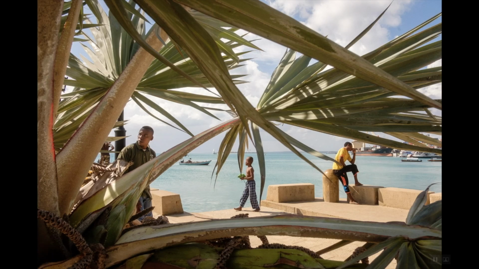Here, it's about predicting, but also finding the right angle where I could frame him there, frame the boat there, frame the child there as they're walking, and frame them there too. So I had to get close and find the right angle.